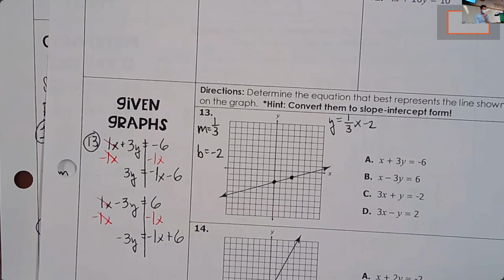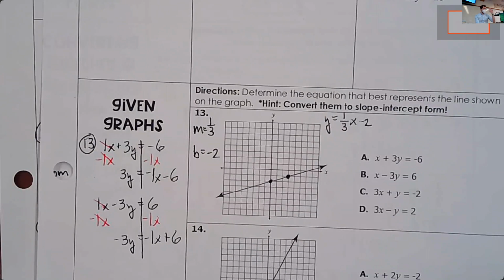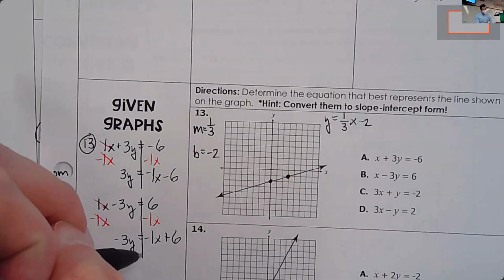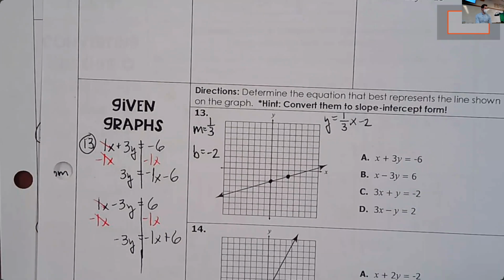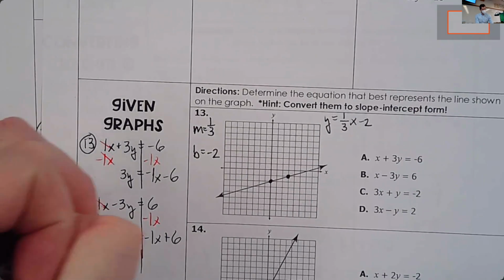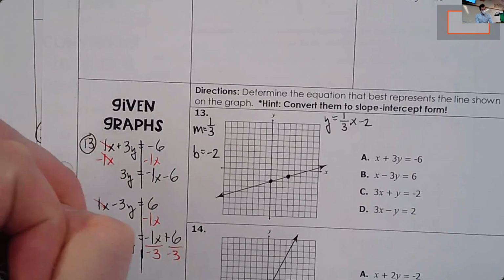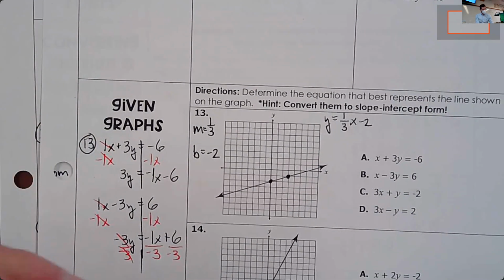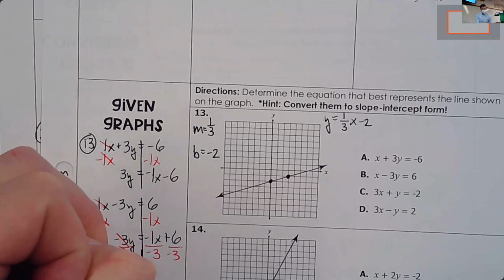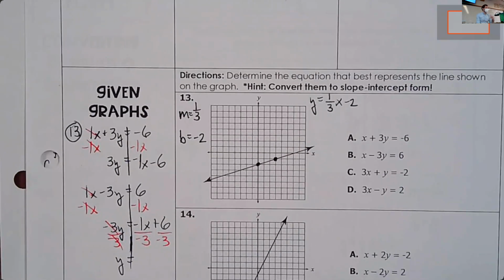So step 1, we subtracted the term with x from both sides. Step 2, divide by the number with y. So what number do we have to divide by here? What number is with y? -3. Good. So divide everything by -3. And this, I think this one's looking pretty good because -3s will cancel on the left. And a -1 over a -3, that's a good thing because negative over negative is always a positive.